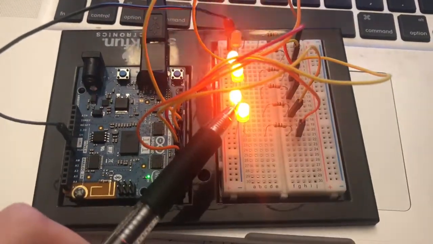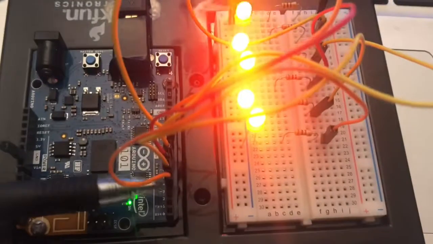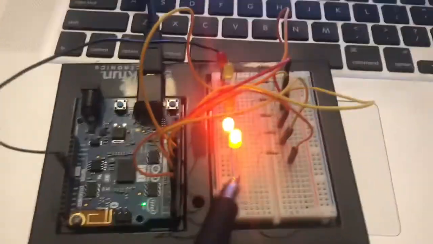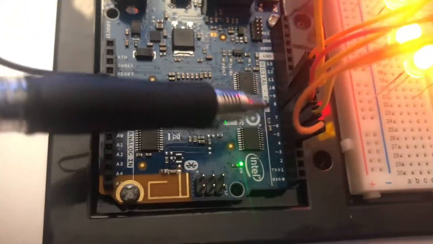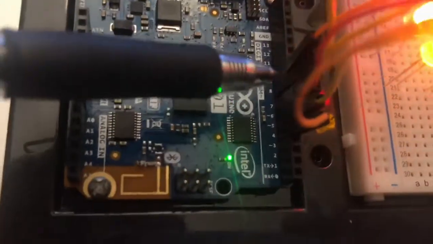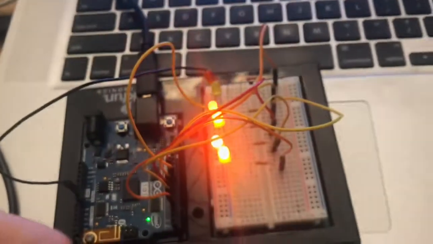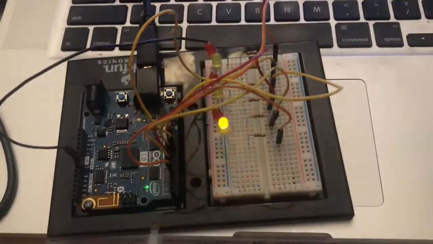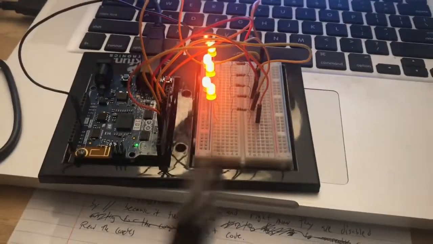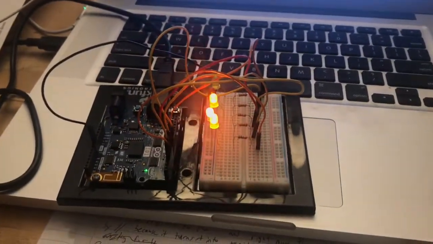So this one here is connected to pin 4 through the orange wire, all the way here. Next one's pin 5, pin 6, 7, 8, 9, all the way up to 9. So each of these LEDs is connected to a separate pin. This is also running program 1, so we see the code working for that.